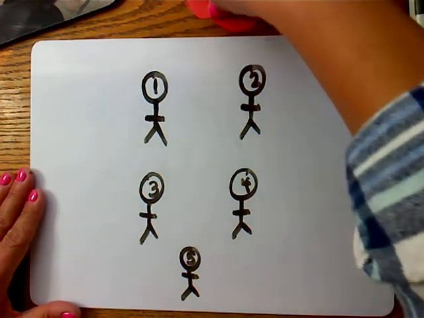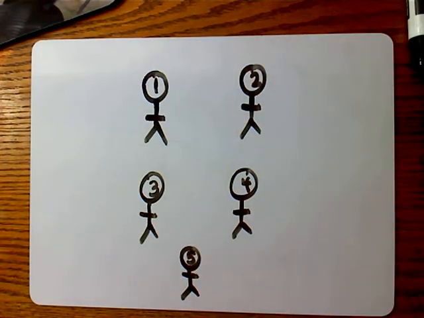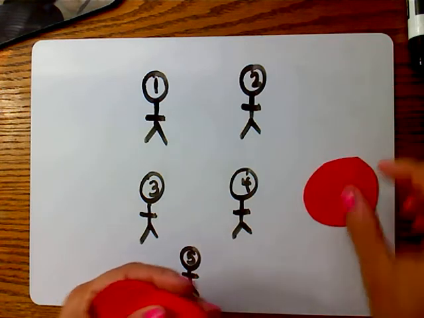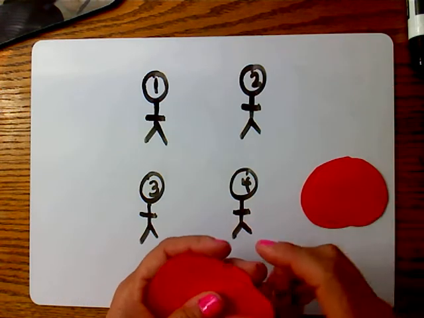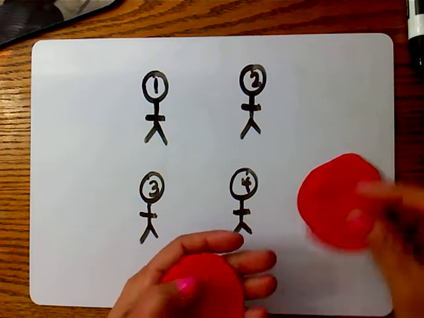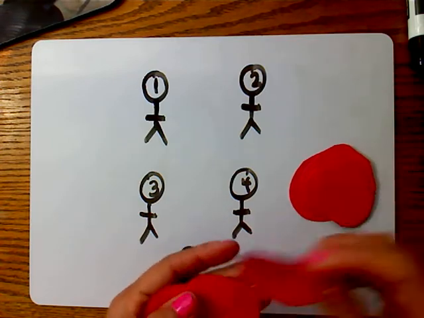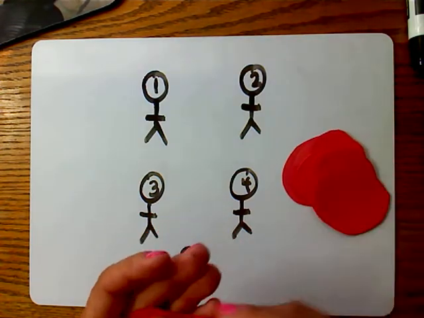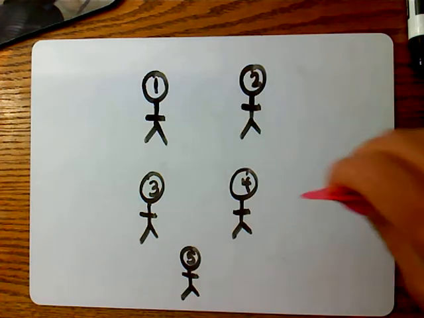All right, this time I'm going to have 12 cookies. How many cookies am I going to have? I'm going to have 12 cookies. Okay, so I'm going to count out my cookies. 1, 2, 3, 4, 5, 6, 7, 8, 9, 10, 11, and 12. All right? I'm going to have 12 cookies.